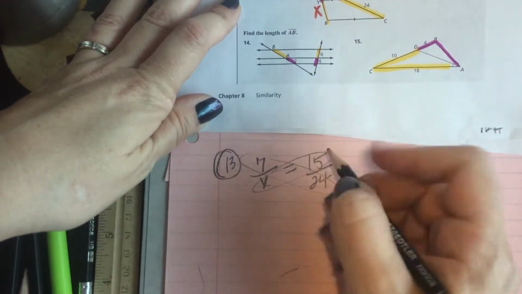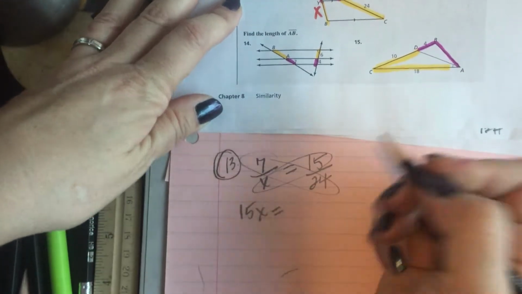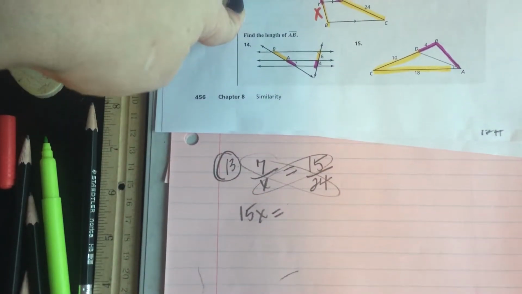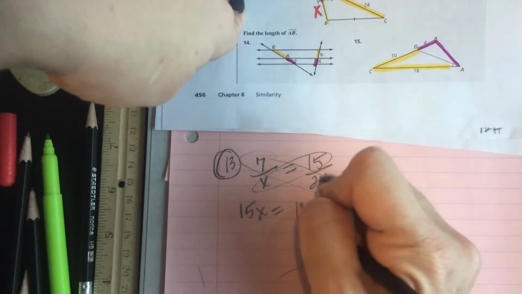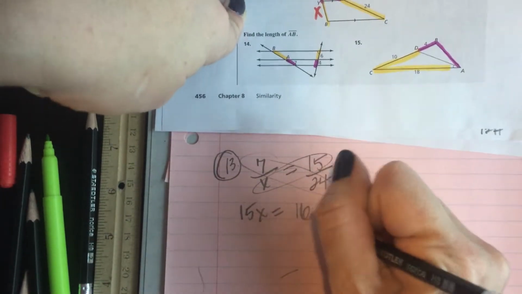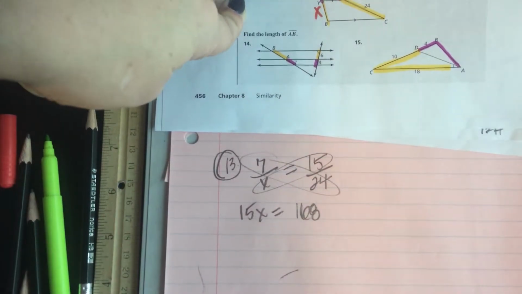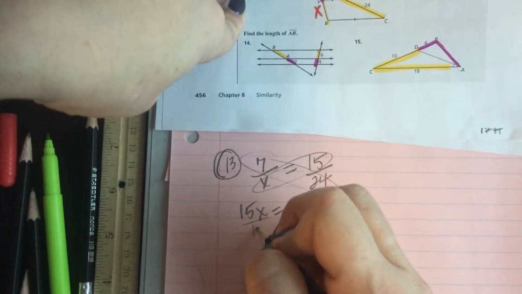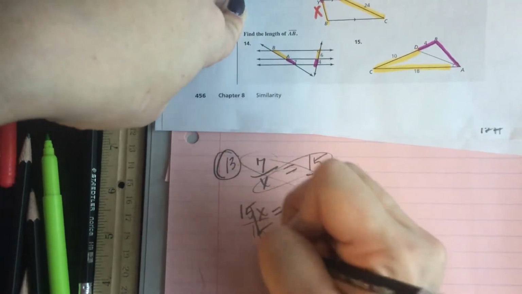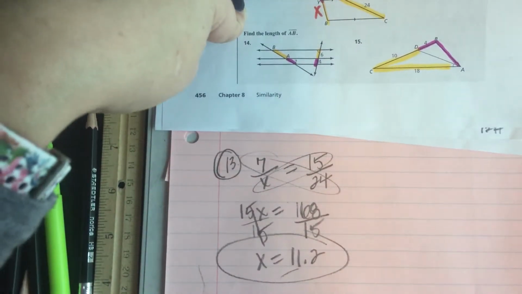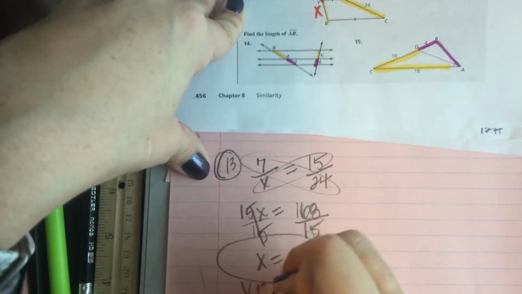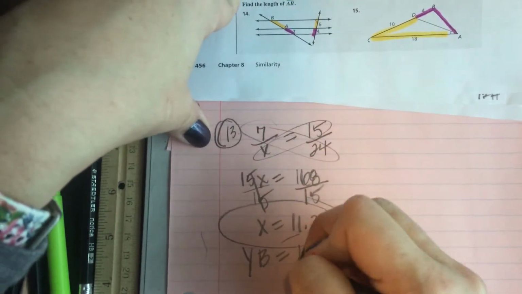Cross multiply, 15 X's equals 7 times 24, which is 168. Is that right? And then when I divide that by 15, I get 11.2. The length of YB is 11.2. YB equals 11.2.